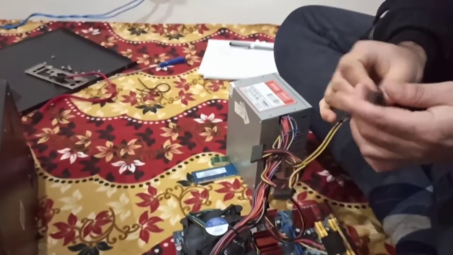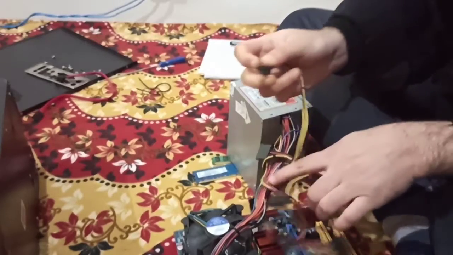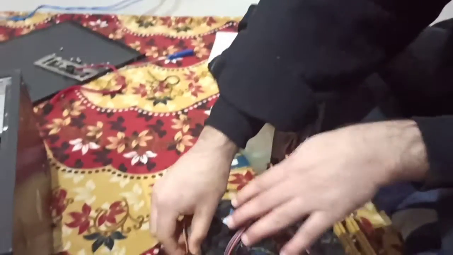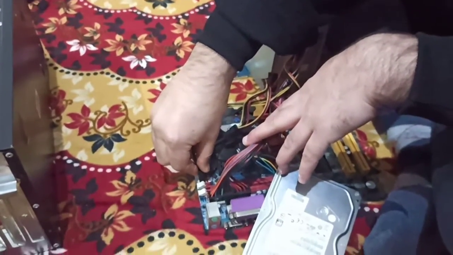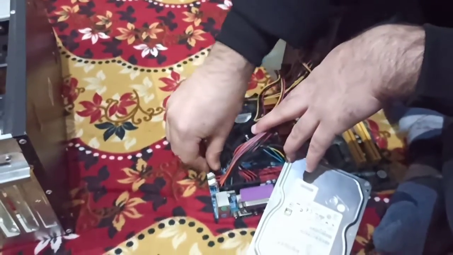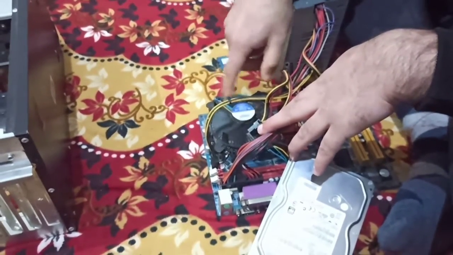This is called the fan power connector, and it's also connected to the motherboard. It provides power to the CPU fan.